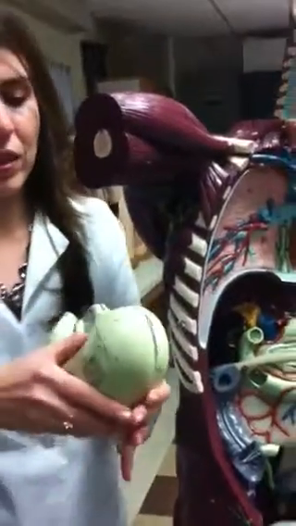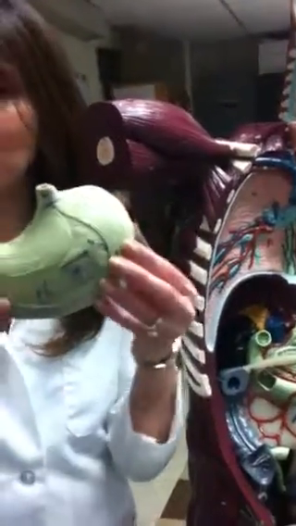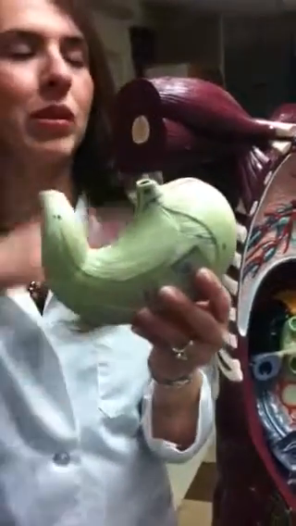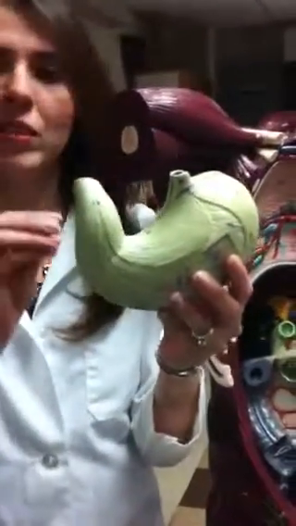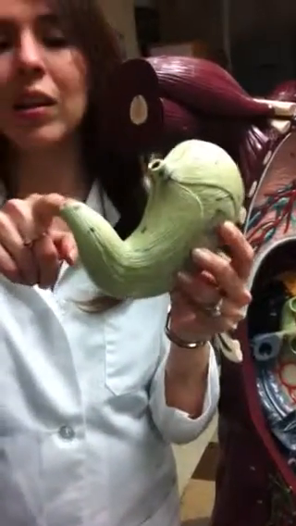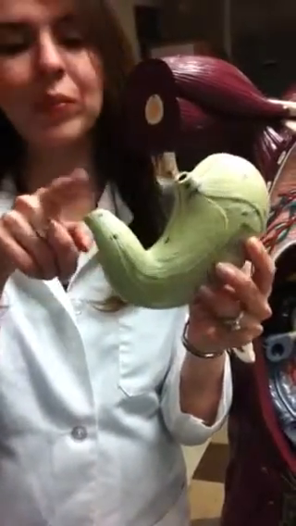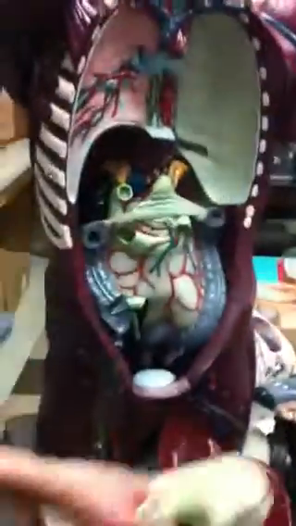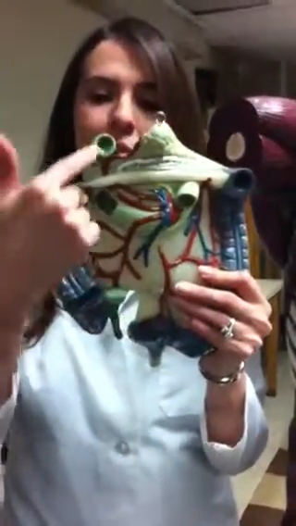Okay, so that's the stomach, and then the food remains for about 4 hours in the stomach. It's mixed with the hydrochloric acid and all the enzymes. And at the end of 4 hours, it comes through the pyloric region, and it's now called chyme. So that chyme goes to the first portion of the small intestine that is called the duodenum. So this is the duodenum, or first portion of the small intestine.